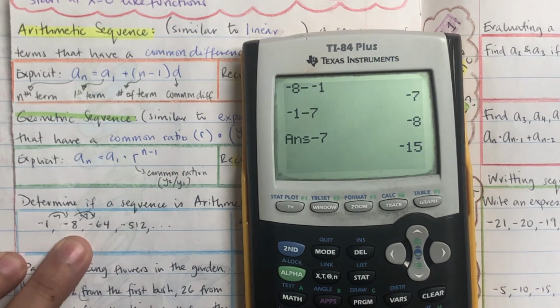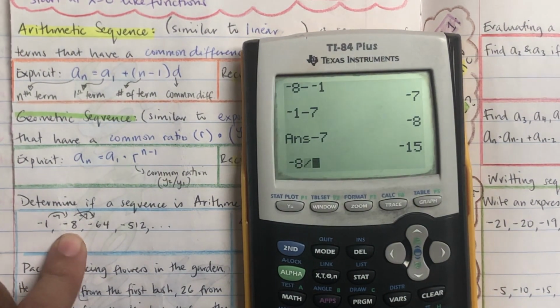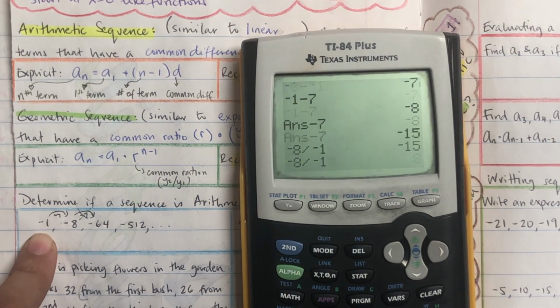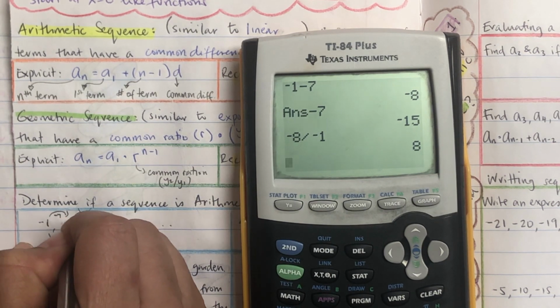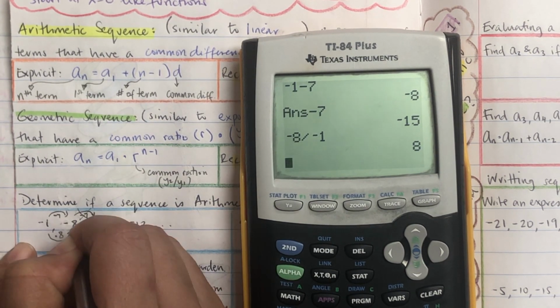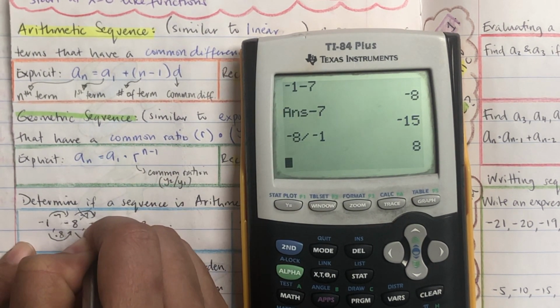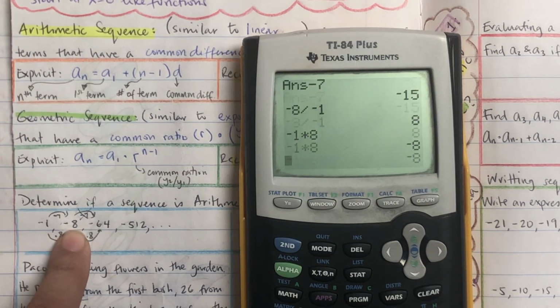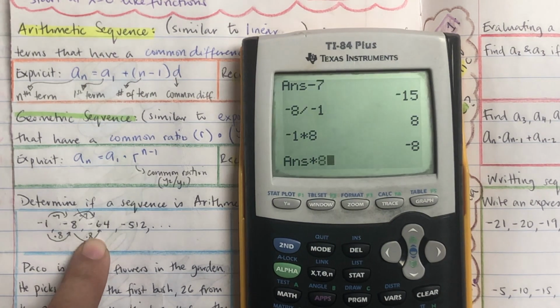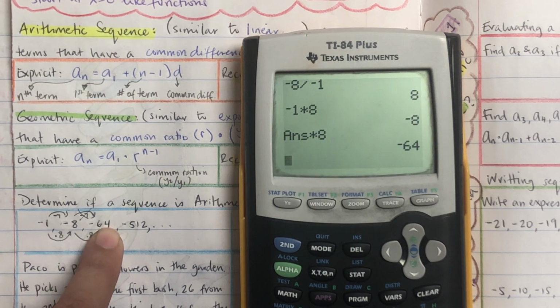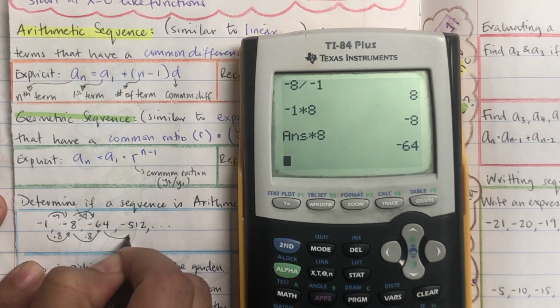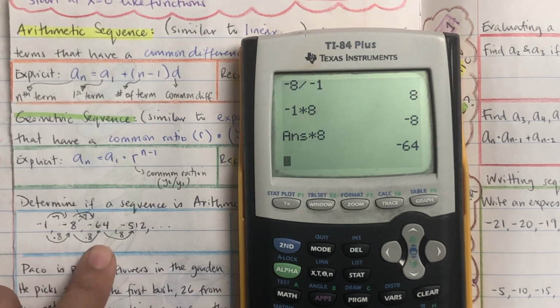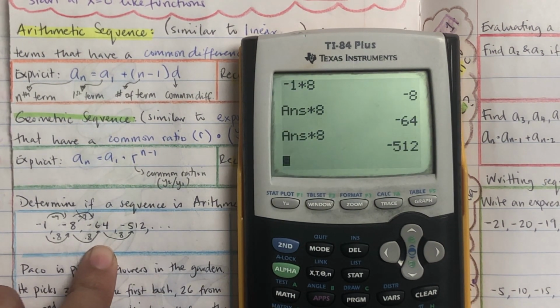So let's do that. Let's go with the second one, negative 8, divided by the first one, negative 1, is 8. So I'm saying to get from here to here, I'm going to multiply by 8. And I'm just going to check if that's true. Negative 1 times 8 gives me negative 8, times 8 gives me negative 64, and then times 8 again is negative 512.